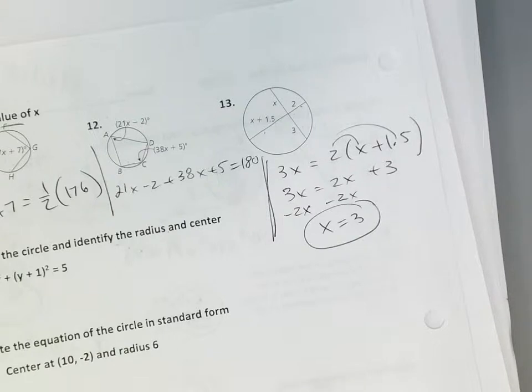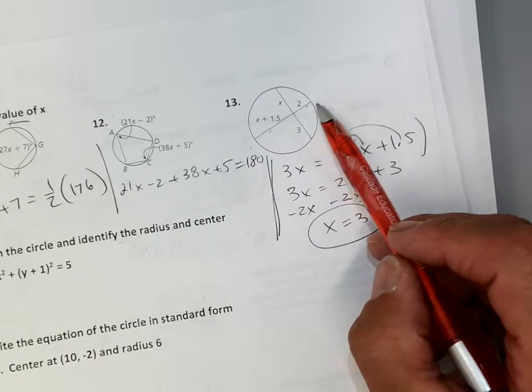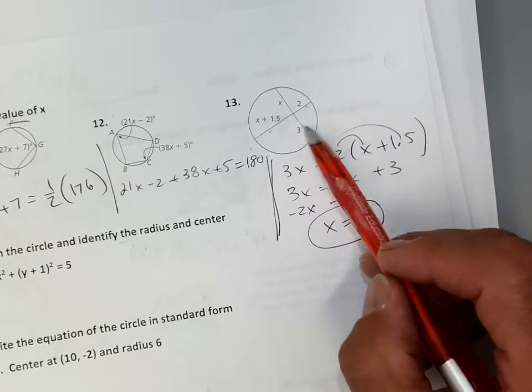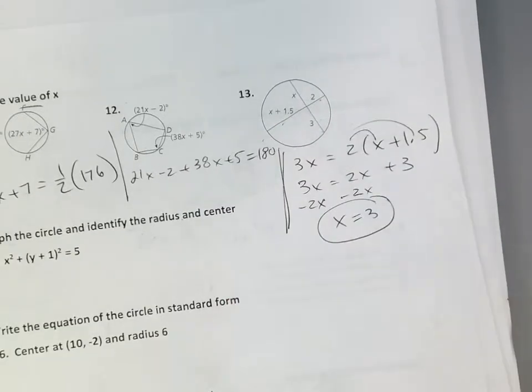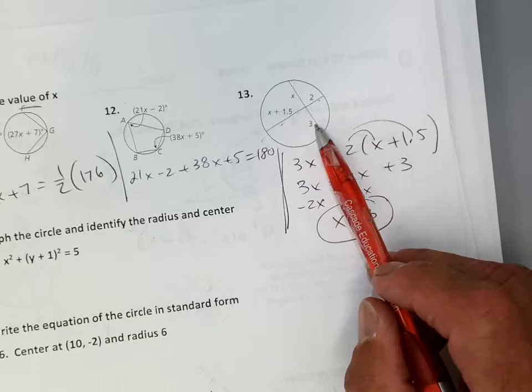How'd you just do that? Right, so Cameron, the two chords cut each other into pieces. So when they cut them in pieces, it's this times this equals this times this. You just take their cut up pieces, right? Take the cut pieces, and you take this piece times this piece equals this piece times this piece, okay?